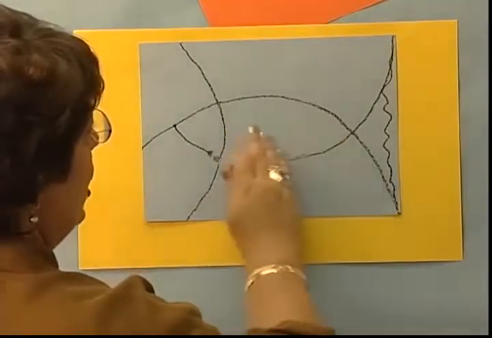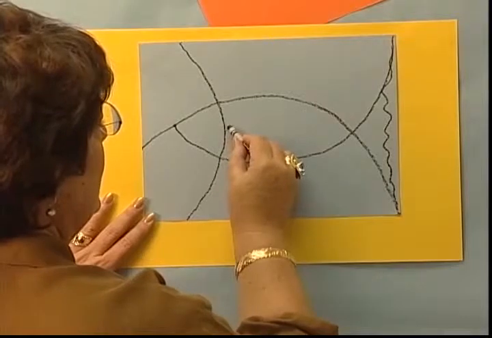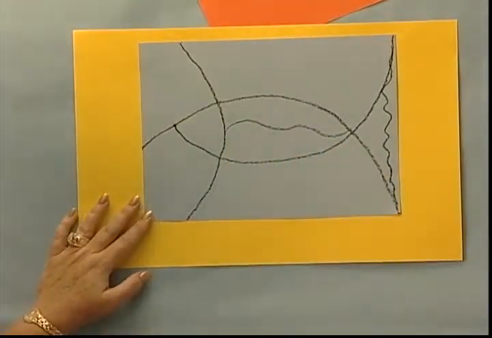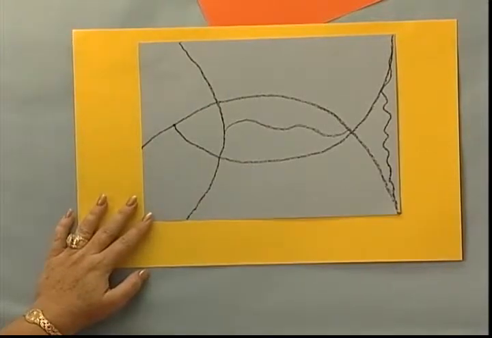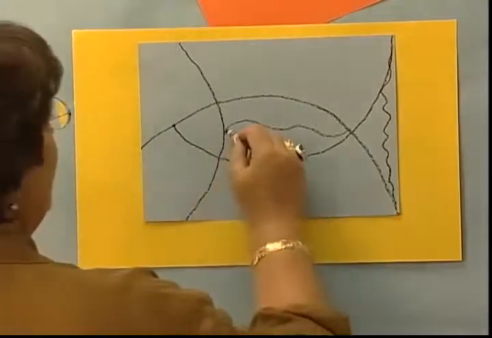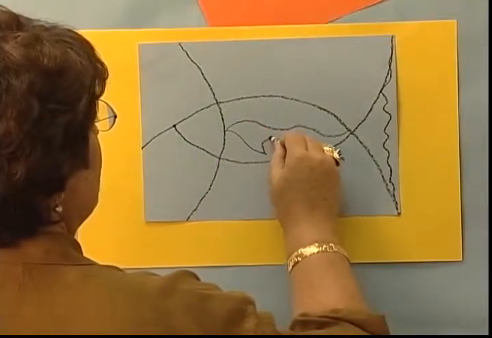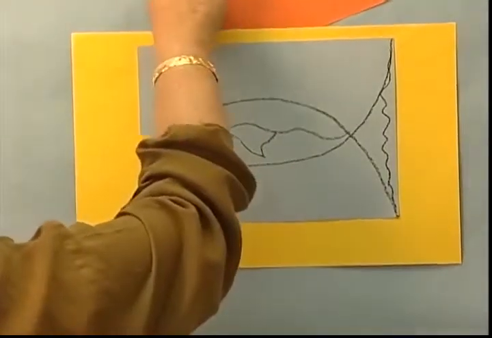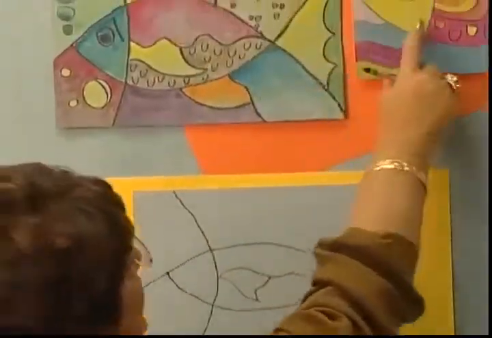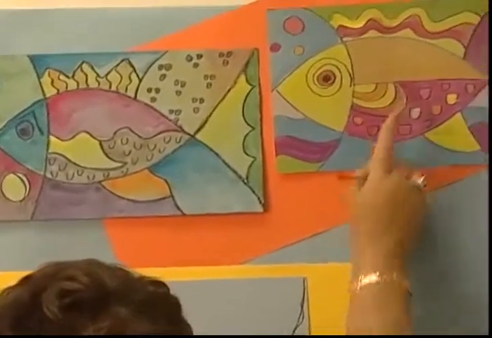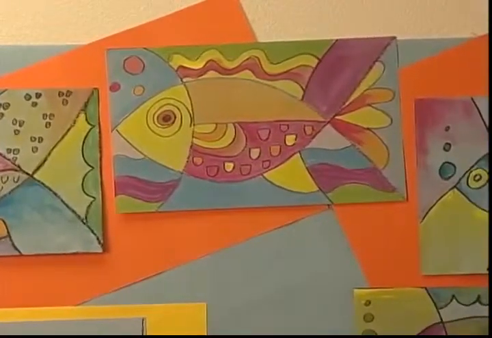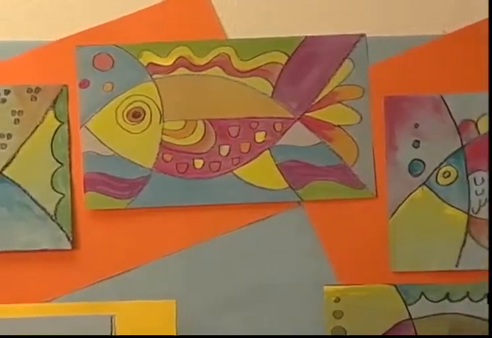Let's give him a fin on his body area. So let's put a line going from one side to the other. It could be straight, it may be wavy. It's up to their artist's eye. And then they can add a little fin in whatever shape they would like. Here's a pointed fin. Here's a round fin. It's up to the artist's eye to make the type of shape that they prefer.